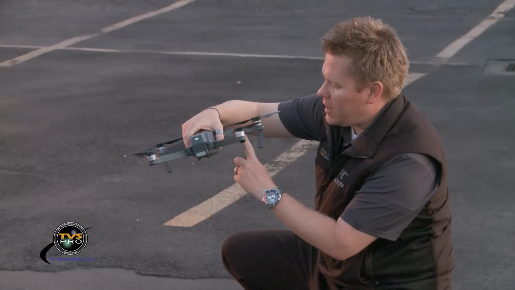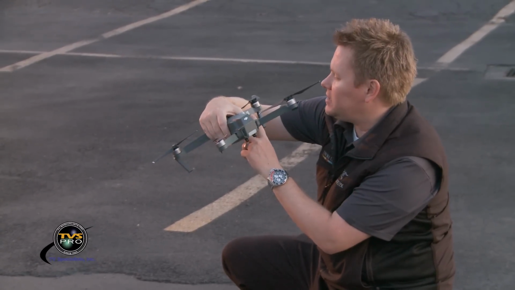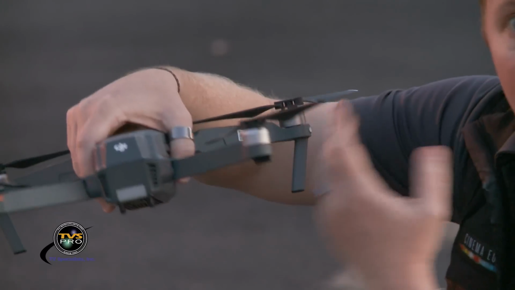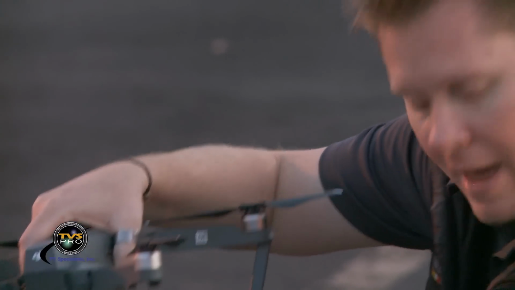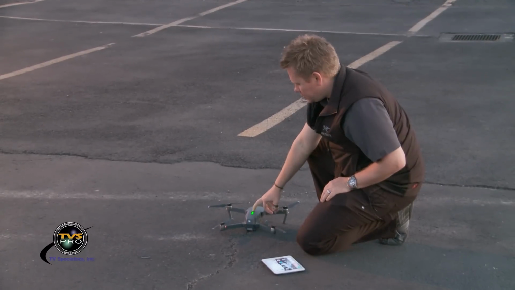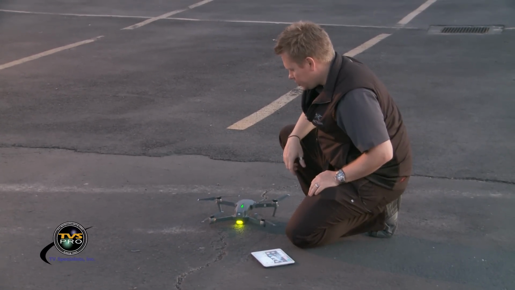The other thing you're going to take note of is right here on your front right leg, you have a QR code as well as your Wi-Fi SSID and your password. On this device, I've already entered that password, so I don't have to do it again when I connect to it. So next step, turn it on.